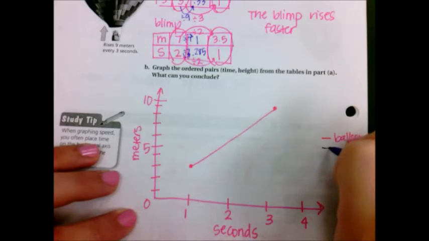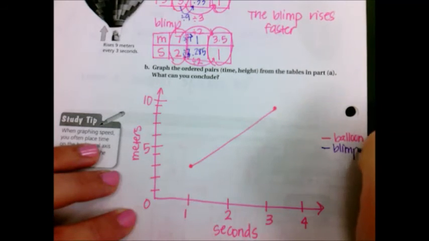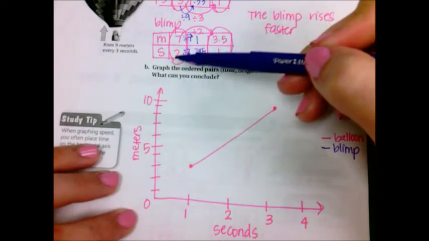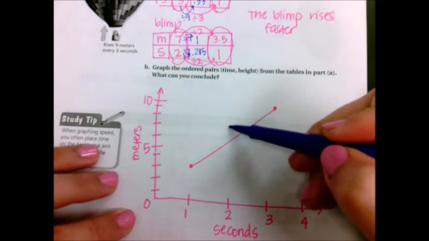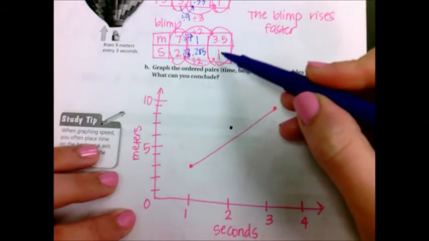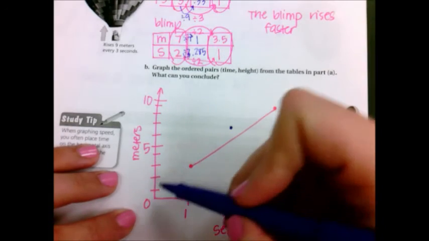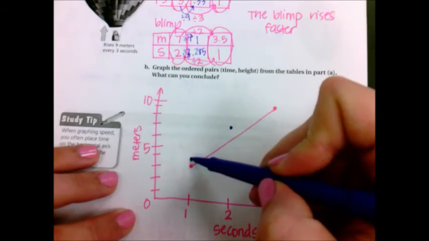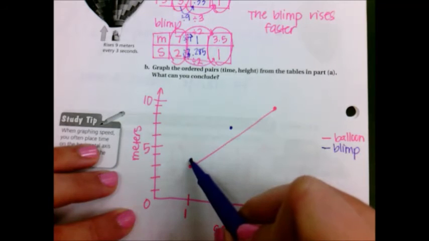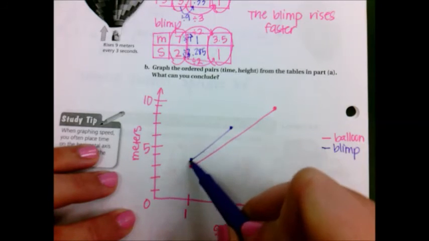In class we would probably use a highlighter. We'll make purple in this example be the blimp. So I'm graphing 2, 7, over to 2, up to 7, and then 1, 3.5. So over to 1, up to 3, and then between 3 and 4, and connecting that way.